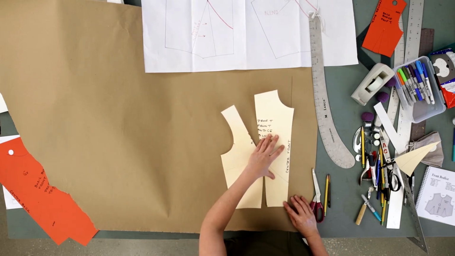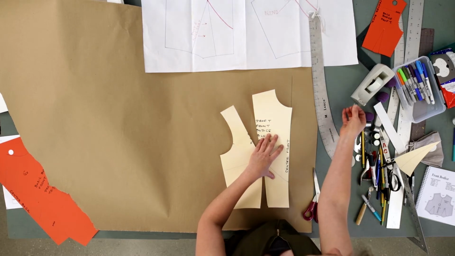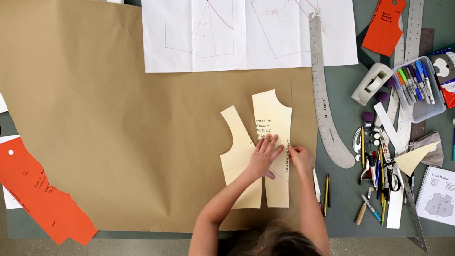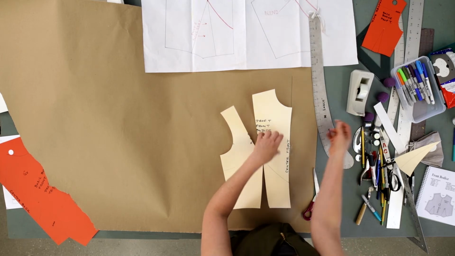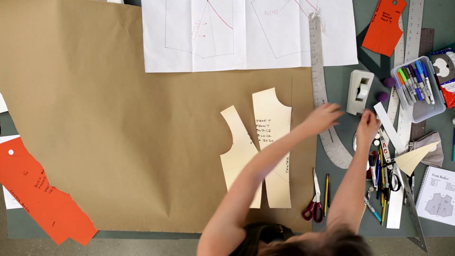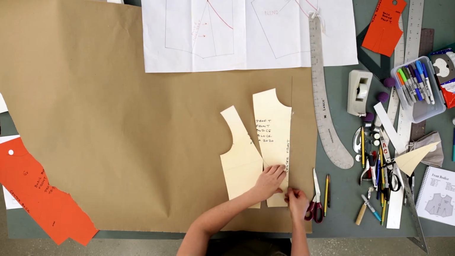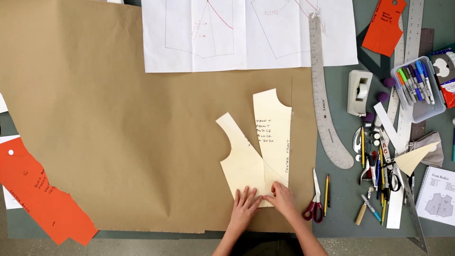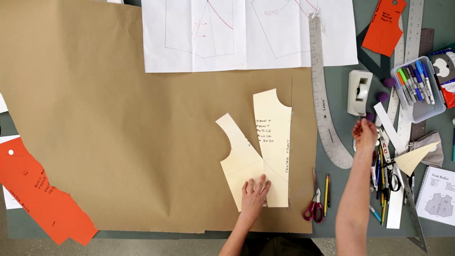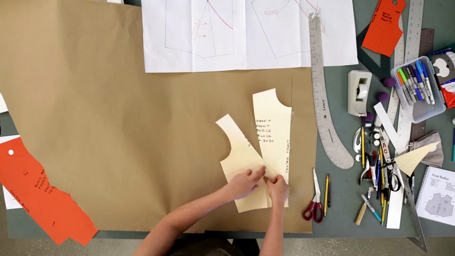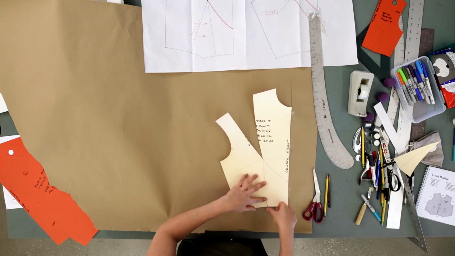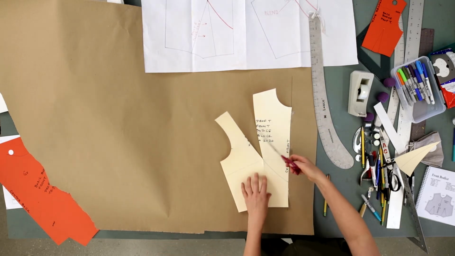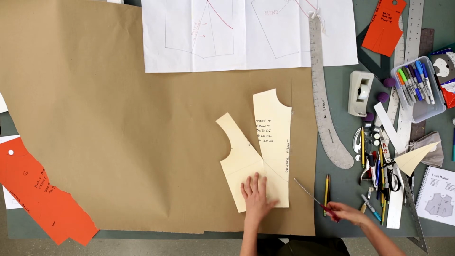So this is going to be hooked onto my center front grain. Close my waist dart. But now I want to make this all one piece.